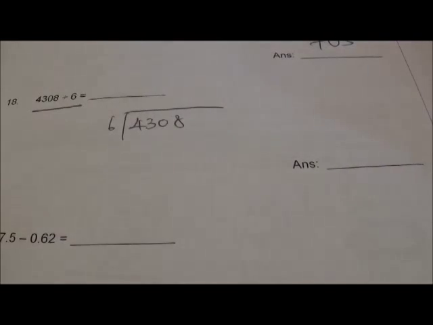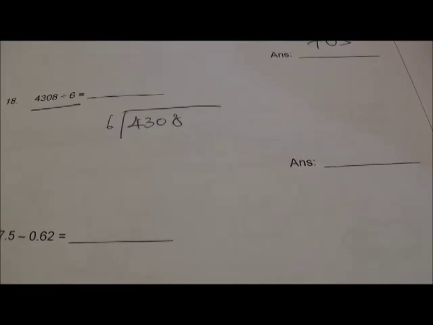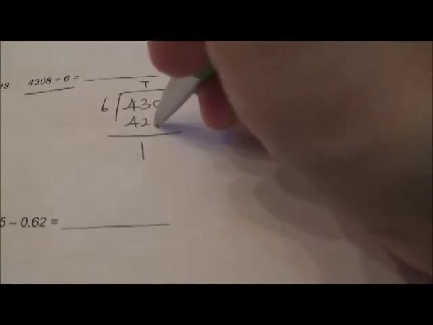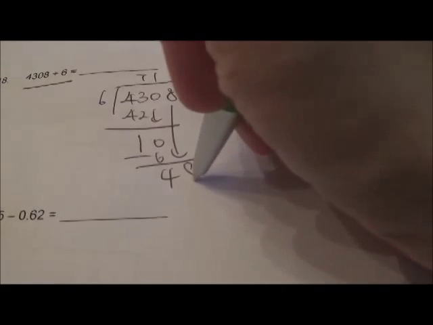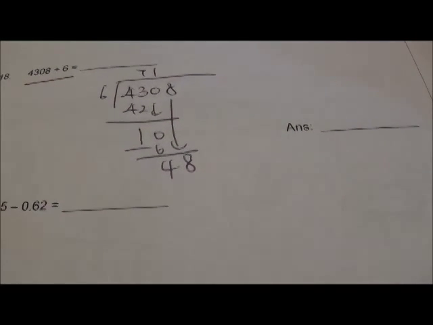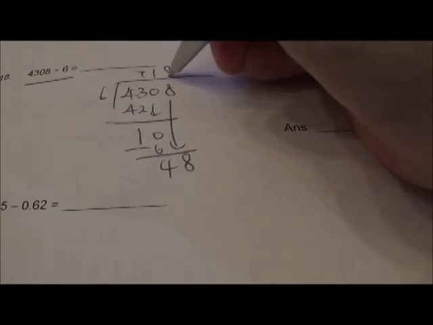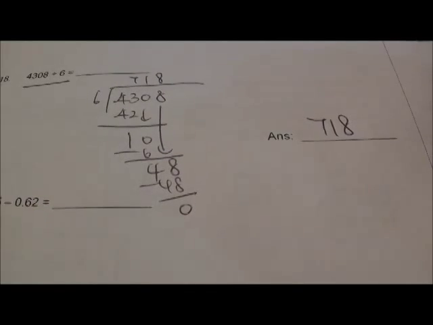Okay, we move on to question 18. 4308 divided by 6. So 4308, we do divided by 6. 6, 6, 36, 42, 7, 42. 1, you bring down 0, 1 minus 6, 4, you bring down 8. So 8 times 6 will be 48. 0. So your answer is 718.